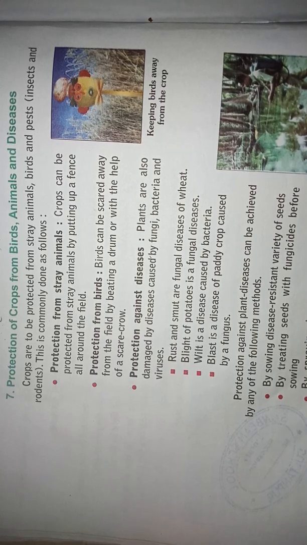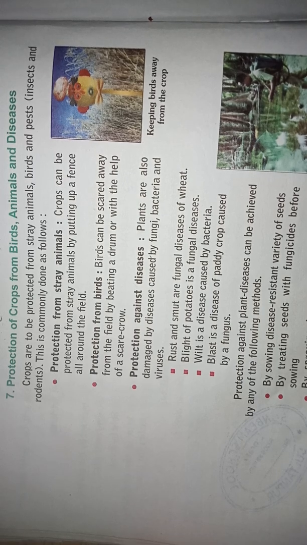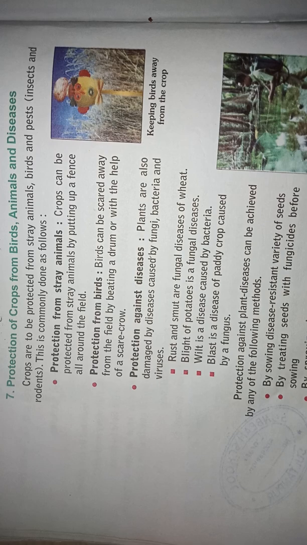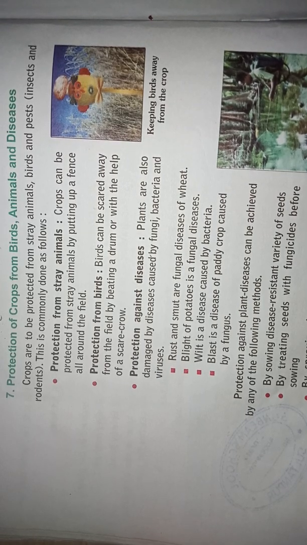Now let's talk about protection of crops from birds, animals and diseases. So how we can protect the crop from birds, animals and diseases, that we are going to study. As you all know, once you have sown the crop, it is very important to protect them from stray animals, birds and pests. So this is done as follows.